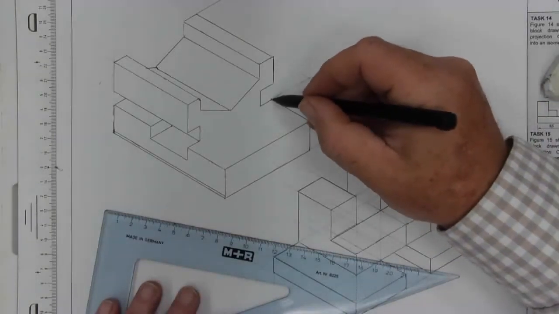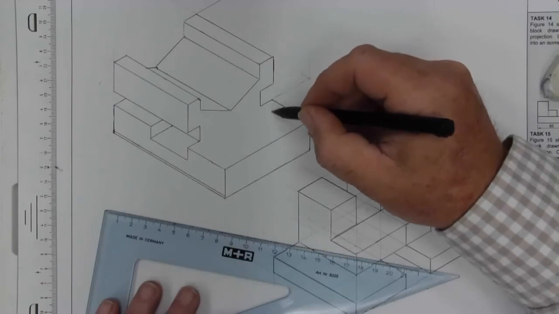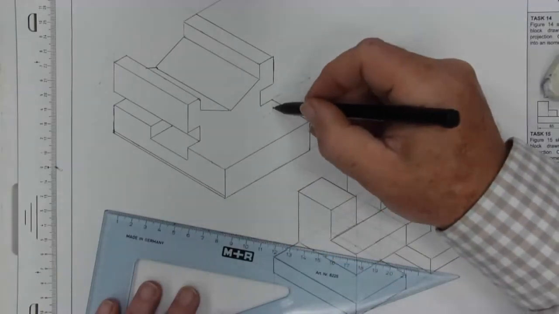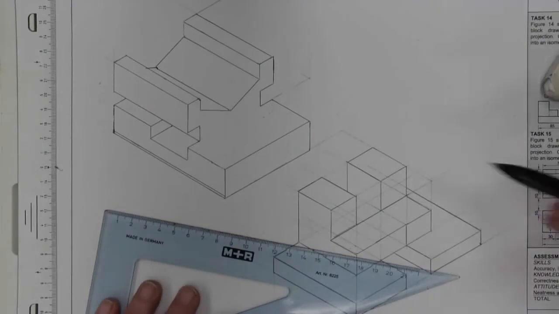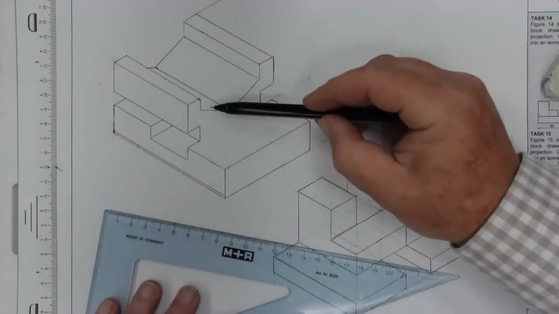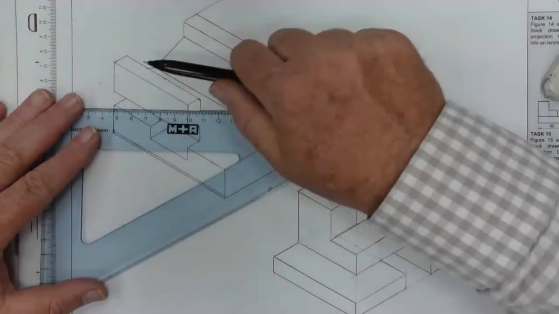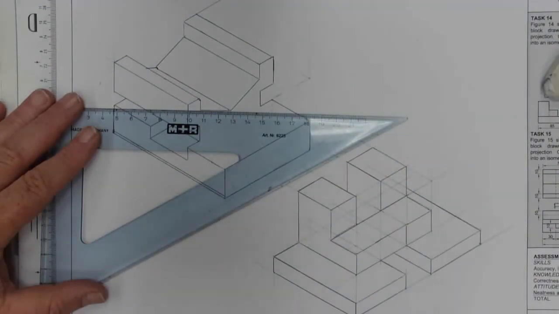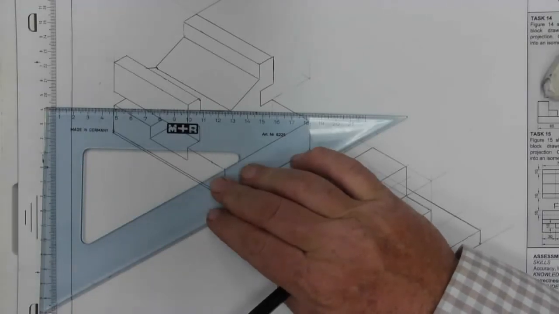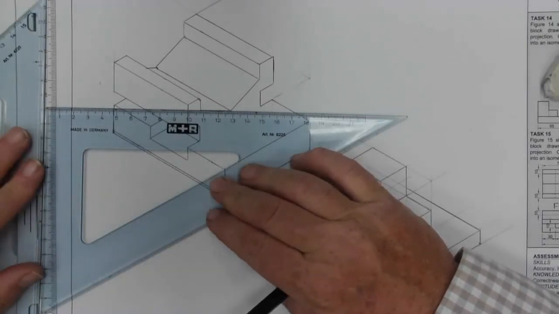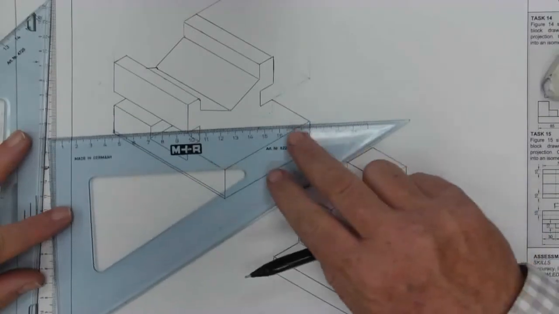This little opening here is sometimes a little bit strange, but remember this then drops down as hidden detail for this little opening here, and we can't see the bottom of this open space. The back side here, what I did was I drew this line and made sure that this back line I drew parallel. So what I would just make sure I do is put my two set squares together and then get that angle, then slide that up, and that's how I got this little angle on that side.